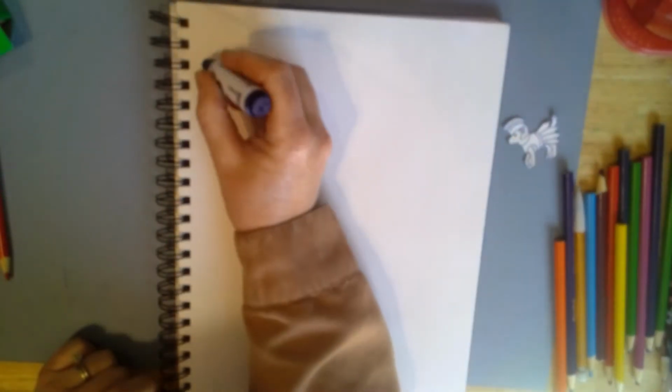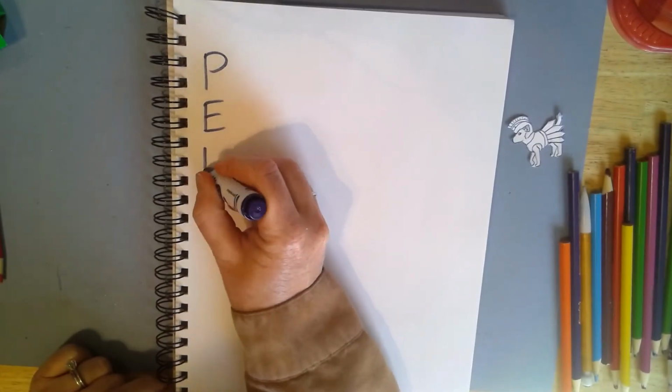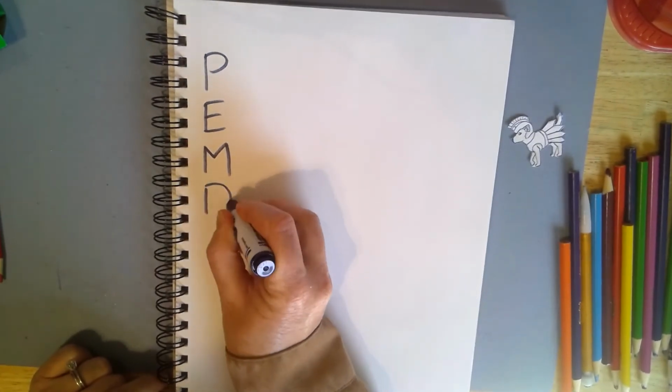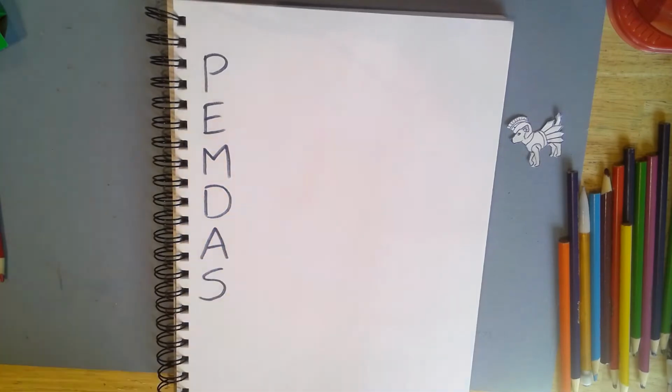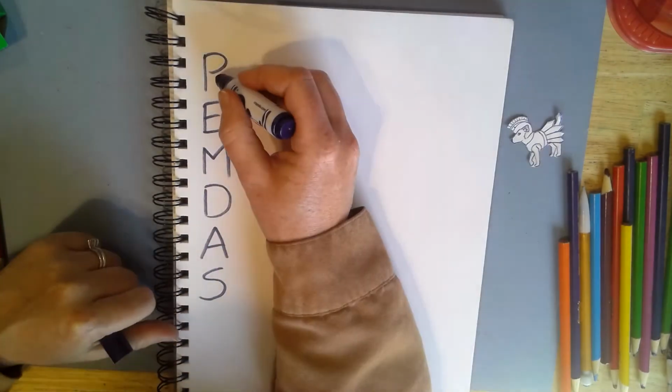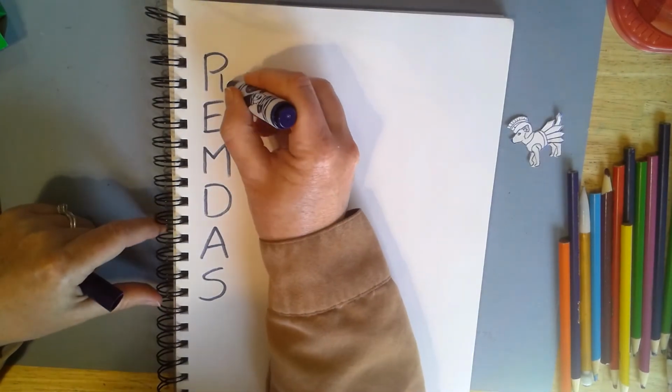On the left side of your paper, I want you to draw down P, E, M, D, A, S, PEMDAS. Only we're going to turn this into an acrostic. Okay, if you don't know what an acrostic is, it's a poem where the beginning of each word starts with this letter.